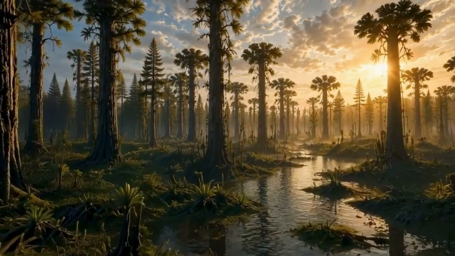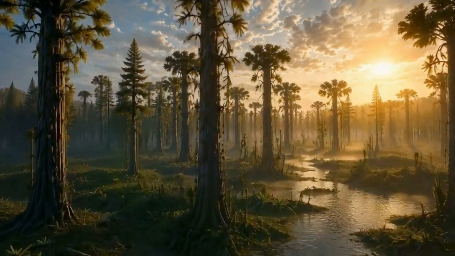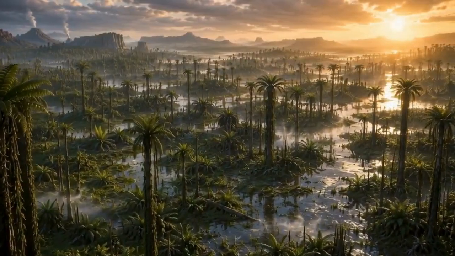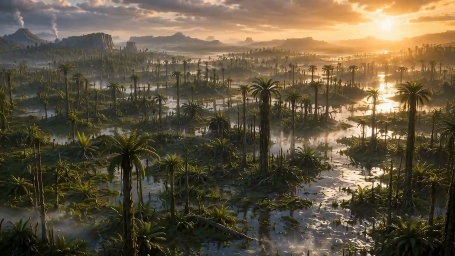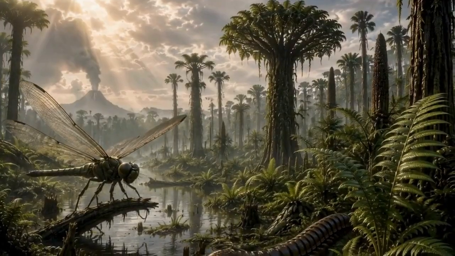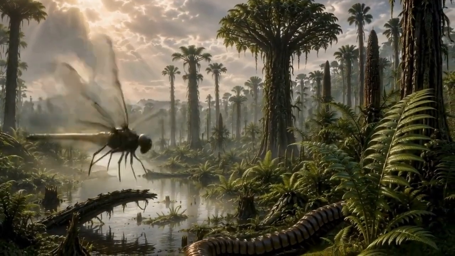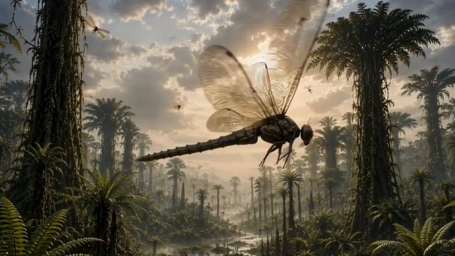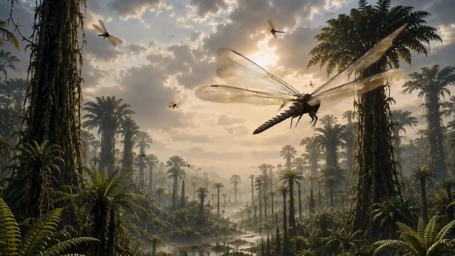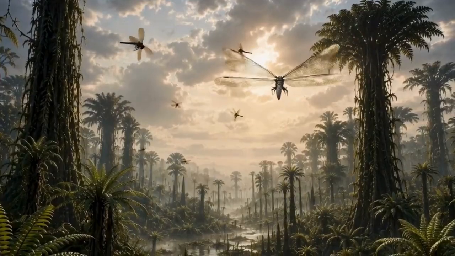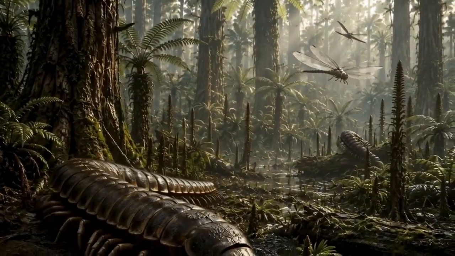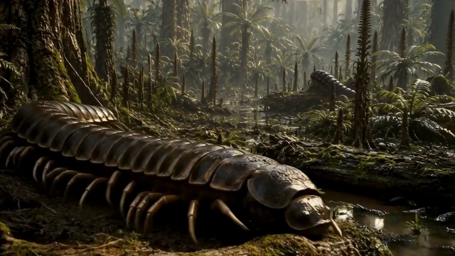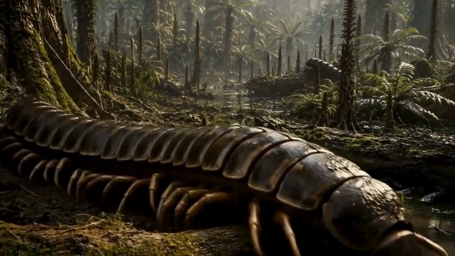Around 359 million years ago, much of the planet was covered by dense, humid forests. Giant ferns, primitive trees, and vast swampy ecosystems covered much of the continents. Atmospheric oxygen levels were extremely high. This allowed some creatures to grow to gigantic sizes. Some dragonflies soaring through the skies had wingspans exceeding 70 centimeters. Giant millipedes and massive arthropods roamed the forest floor. This era witnessed insect sizes never seen at any other time in Earth's history.